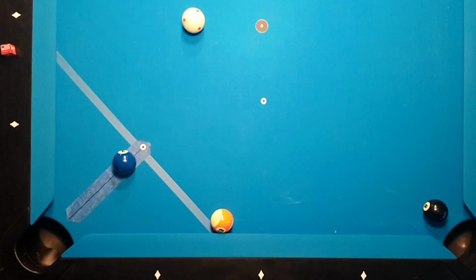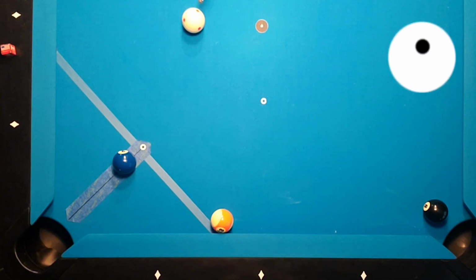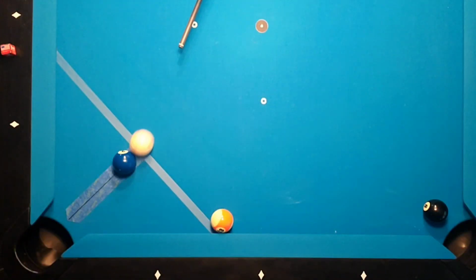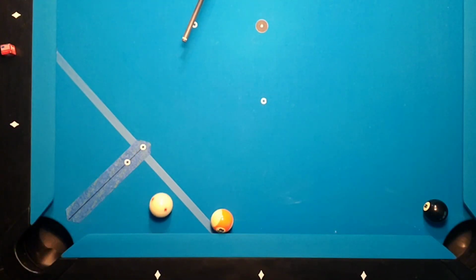The safest shot in this situation is to put top English on the cue ball, since top English would push the cue ball past the tangent line, completely avoiding contact with the 9-ball and leaving the cue ball in position for an easy 8-ball shot.